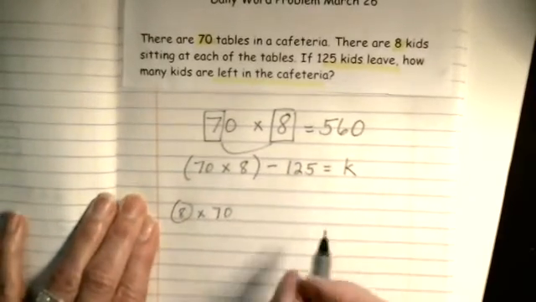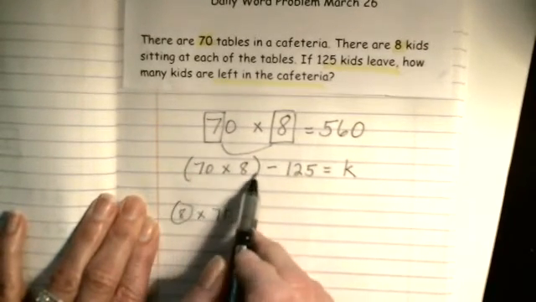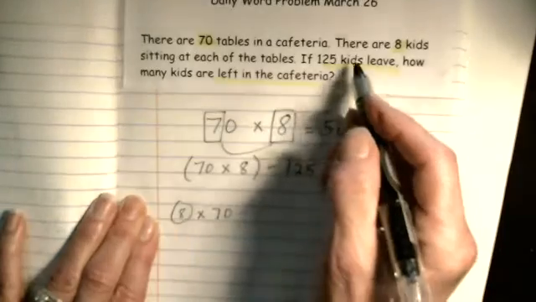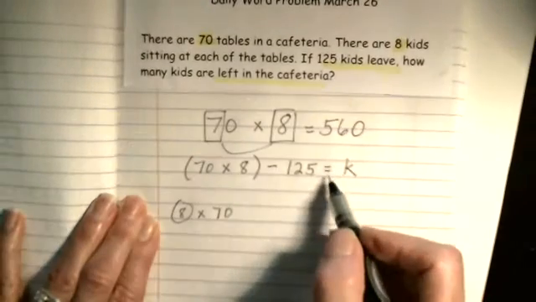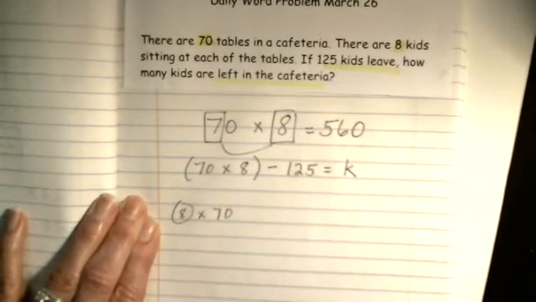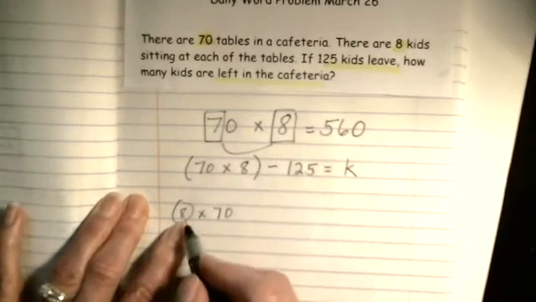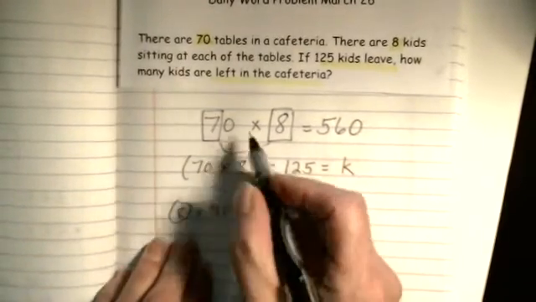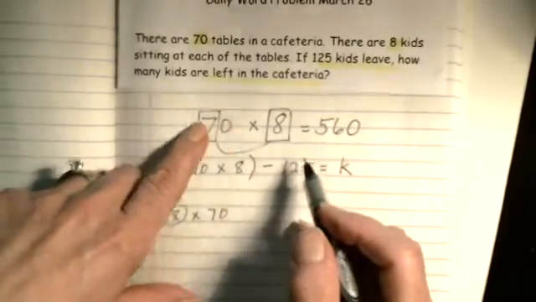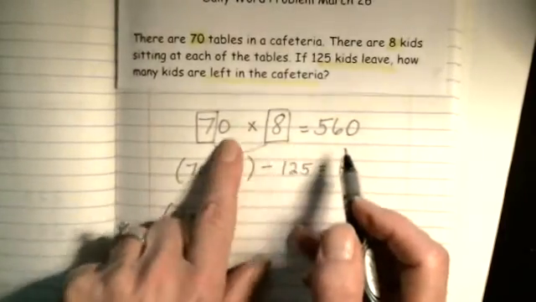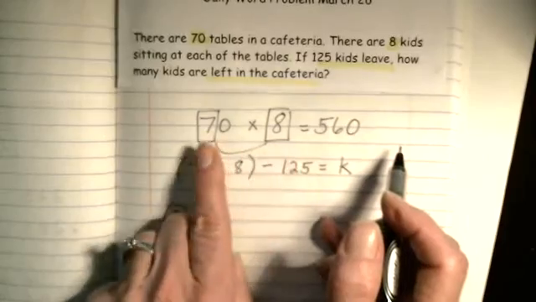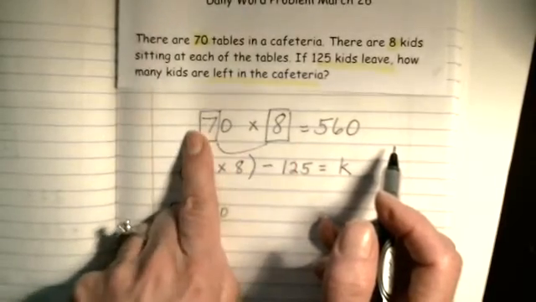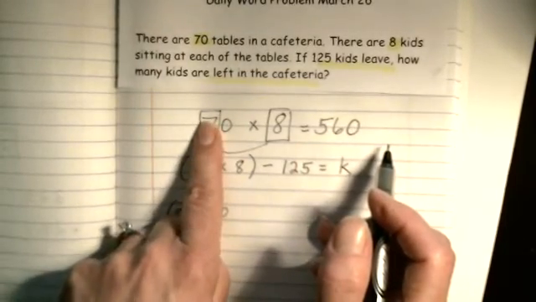Okay, so I wrote 70 times 8 minus, these are the kids that are leaving, equals K for kids. Right, this is just showing you a table, and there's going to be 70 of those. All right, so again, 7 times 8 is 56. You just add a 0 to it because you're not multiplying by ones, you're multiplying by tens.